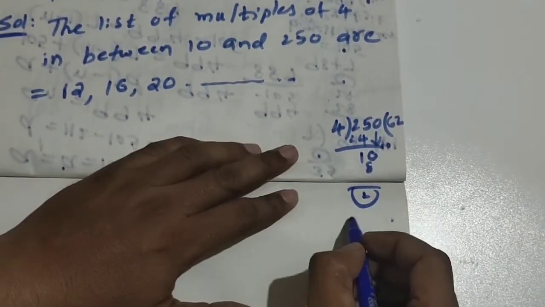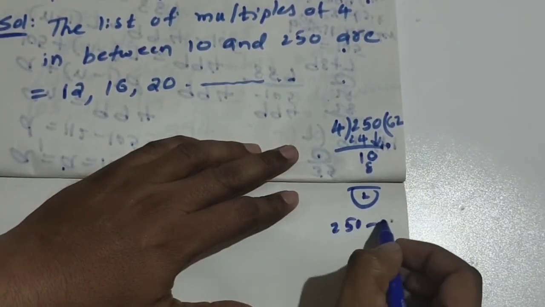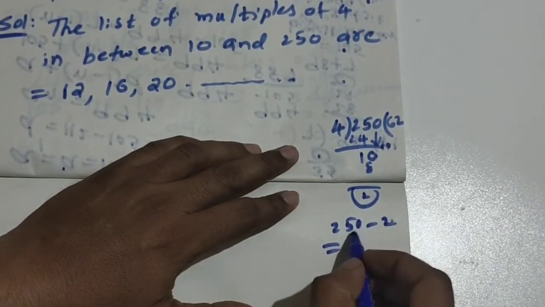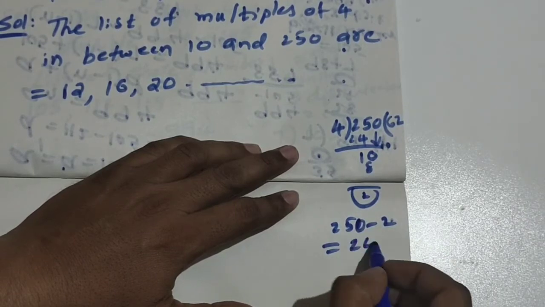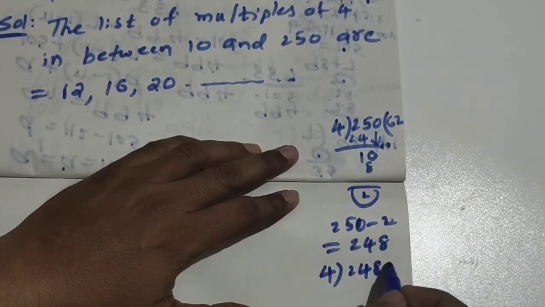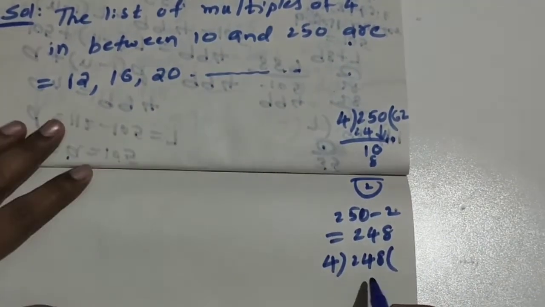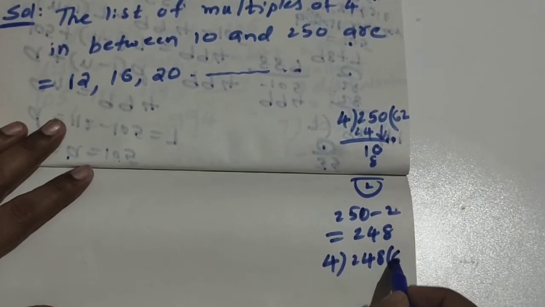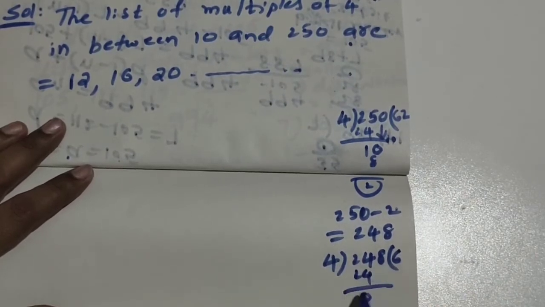If you subtract 2 from 250, see here children, very logical and simple one. So 250 minus 2, what do you get? Simply 248. So we can check whether 248 is divisible by 4 or not. Okay. Now 4 6s are 24, 0, then 8 balance, 4 2s are 8.